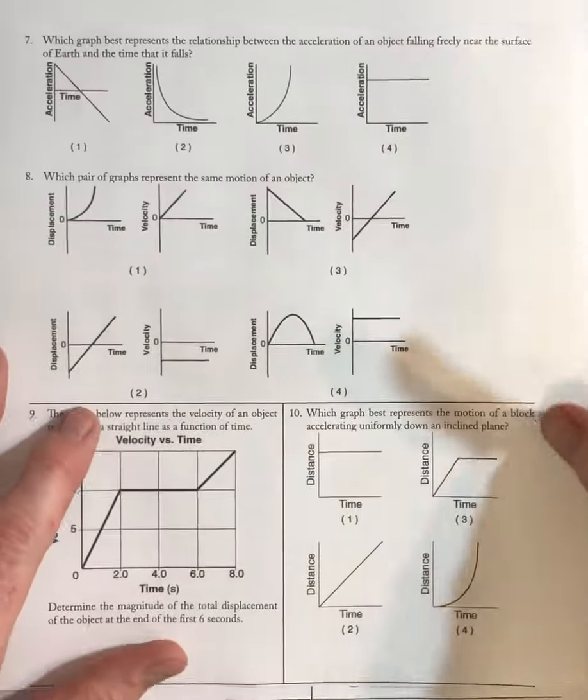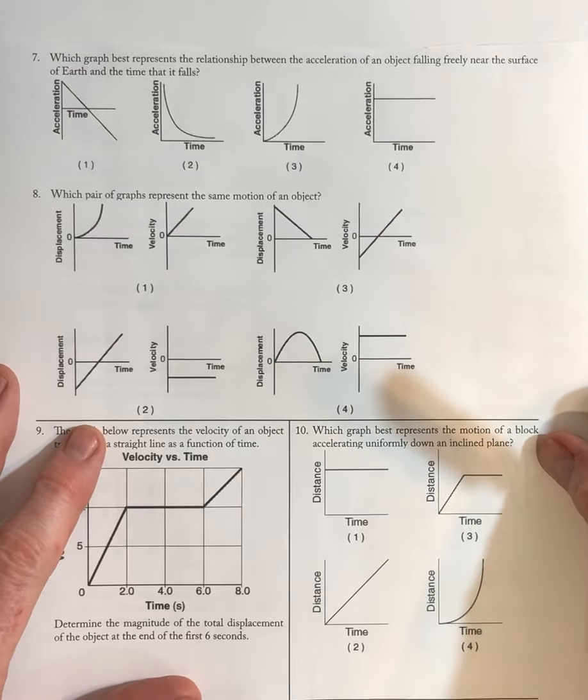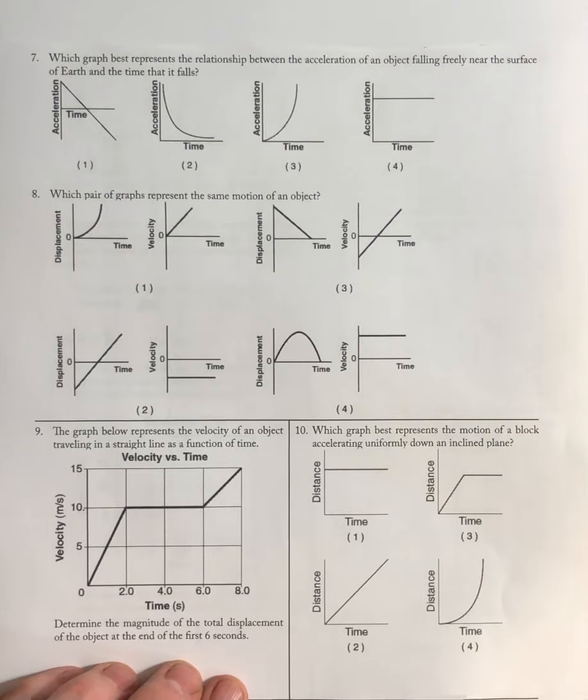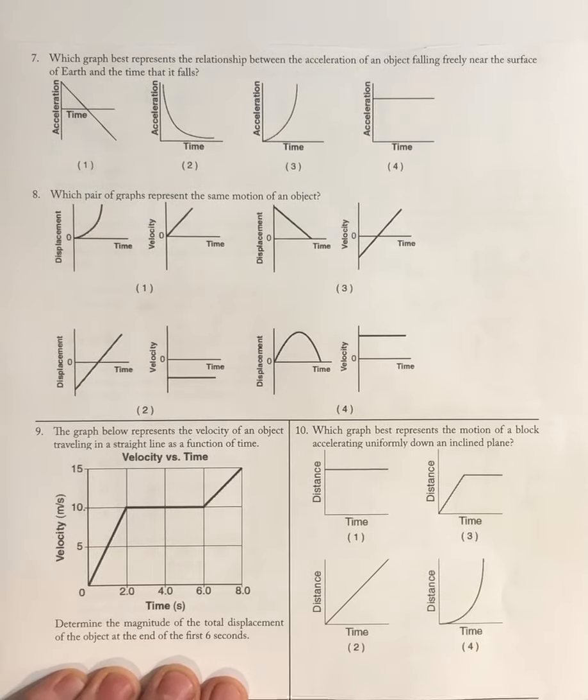Let's try another couple problems. And at that point, I'm going to say you're probably going to be an expert on kinematic motion graphs. Okay, so what do we got here?